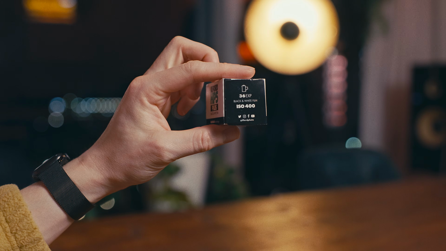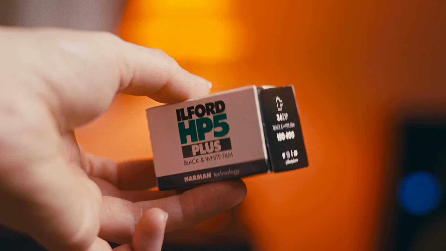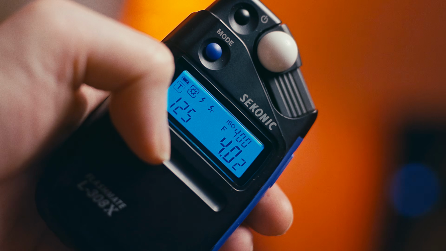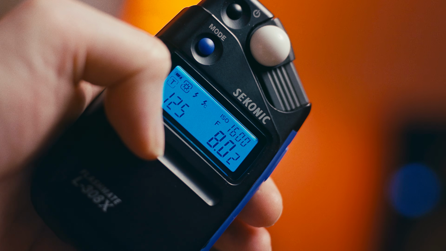Let's say you have a 400 speed film, but you are shooting in low light situations and you need a higher shutter speed. Then we are tricking the light meter, saying that there's a higher speed film inside of the camera. I always shoot my Ilford HP5 pushed 2 stops. HP5 is a 400 speed film, so if I push it 2 stops, I need to rate the film at 1600.